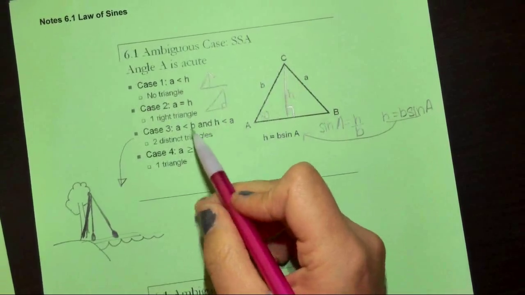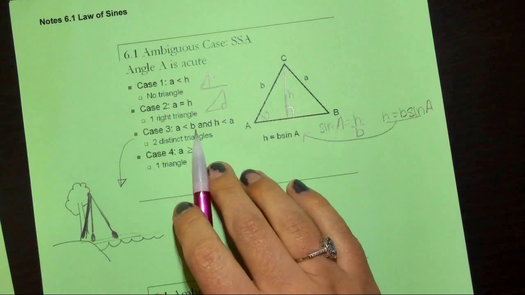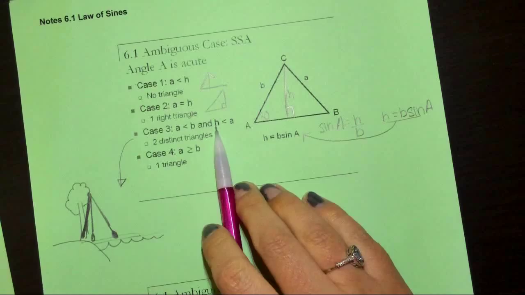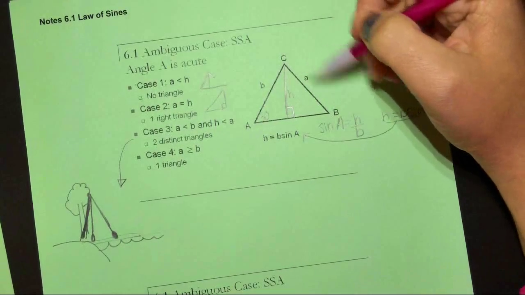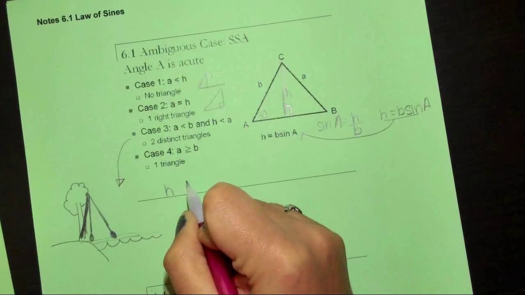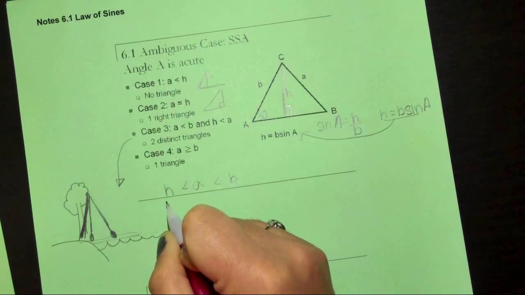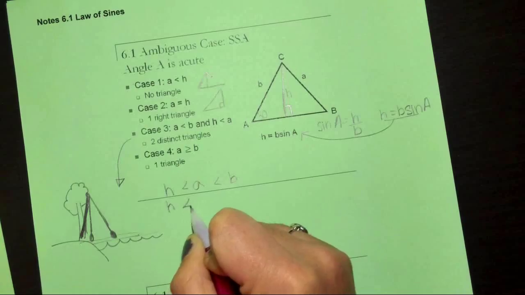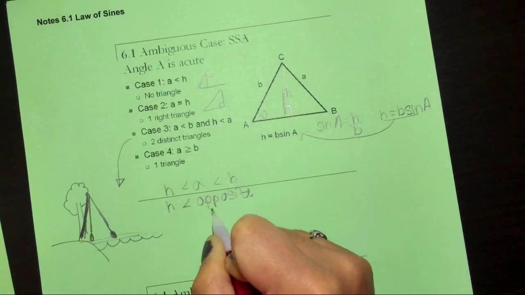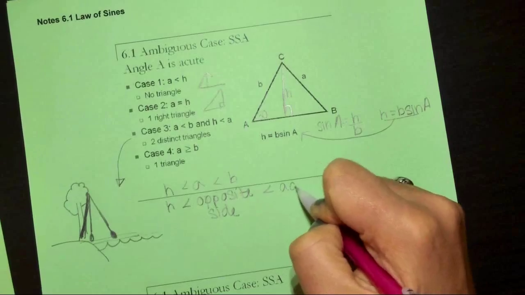So what you need is your opposite side to be less than your adjacent side, and your height needs to be less than the opposite side. Just to clear that up, the height needs to be less than A, and that needs to be less than B. Or you can think of it as your height needs to be less than the opposite side, which also needs to be less than your adjacent side.